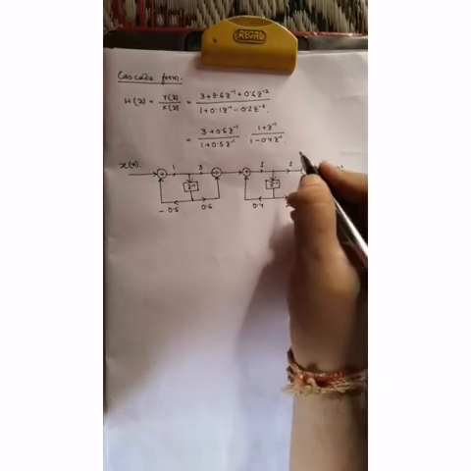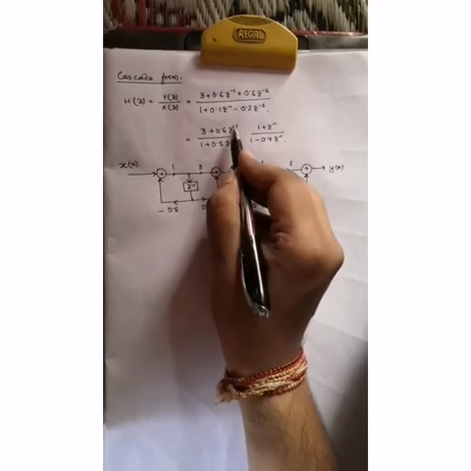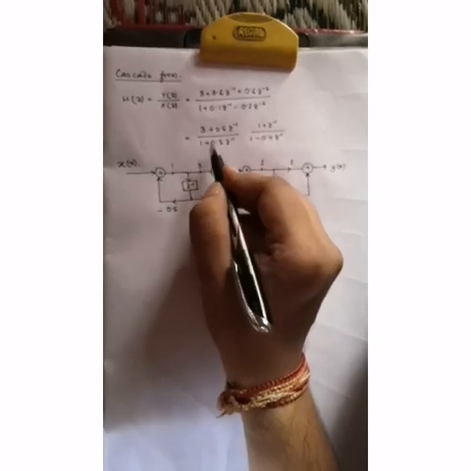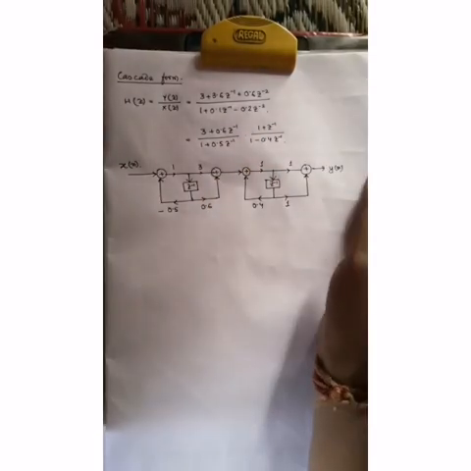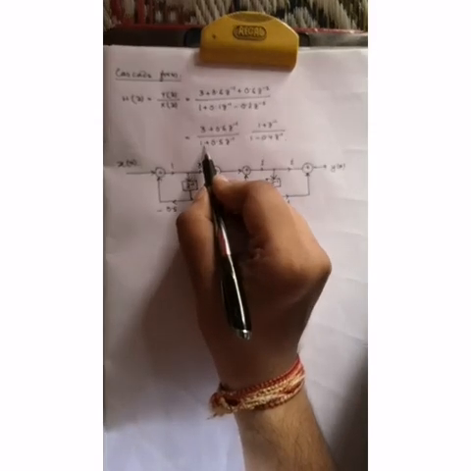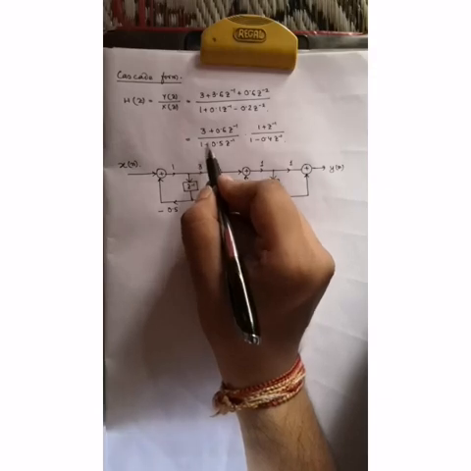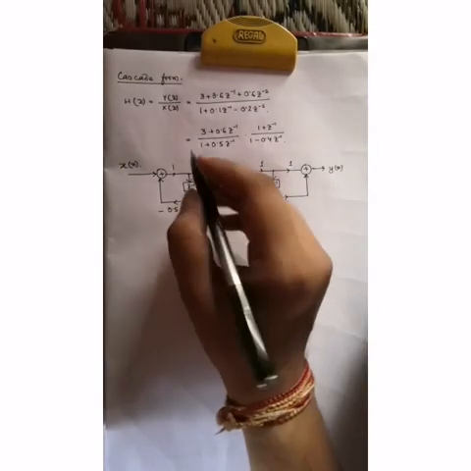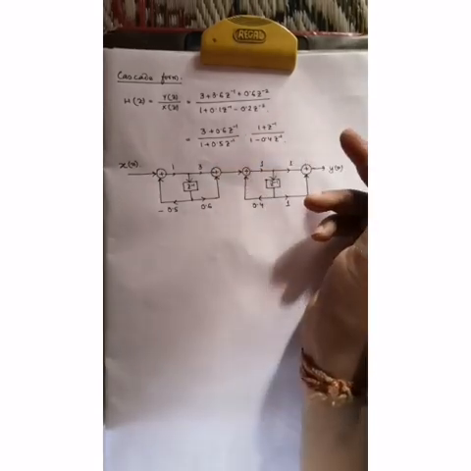You have to keep in mind the formula: in the numerator all the plus values, and in the denominator the form should be 1 minus some values. You can see this value is 1 plus 0.5, the sign of the 0.5 is plus, but it should be 1 minus of a minus value, that is 1 minus of minus 0.5, which means 1 plus 0.5.